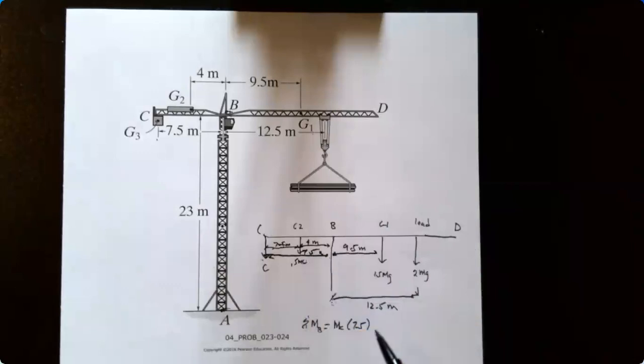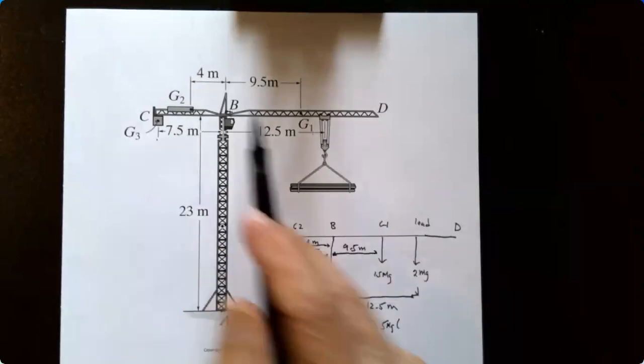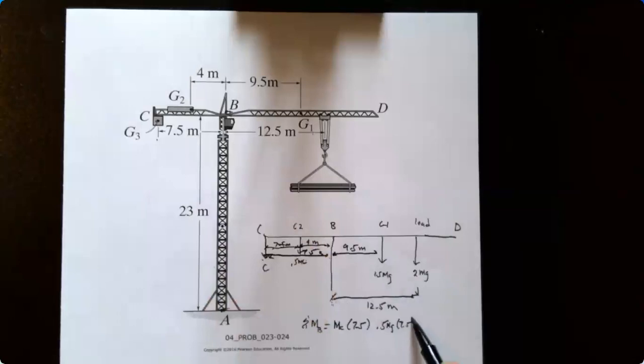That's the 0.5 megagrams times its distance, 4 meters up here.